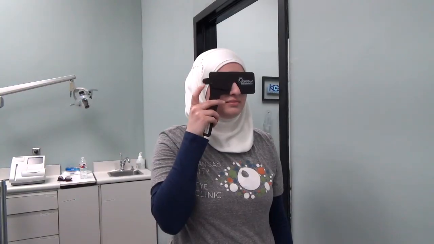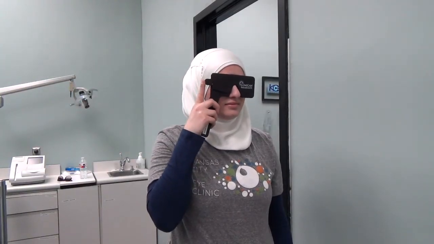You will then test the vision with the pinholes. Here you can see the pinholes on the occluder. You can drop these down and instruct the patient to find one hole and look through that hole only. The purpose of the pinhole is to limit the amount of light entering the eye. This should improve the patient's vision if they have a refractive error.